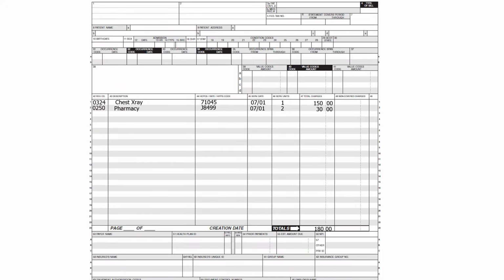Well, the hospital's actually billing for the facility. They're not billing for any professional services, and they use that code. So this is their claim form, a hospital billing form. It's called a UB04.